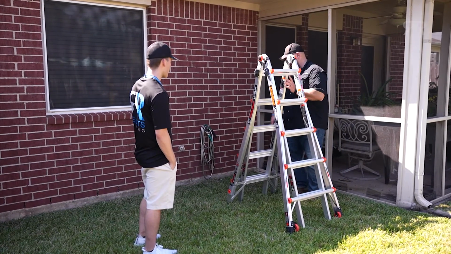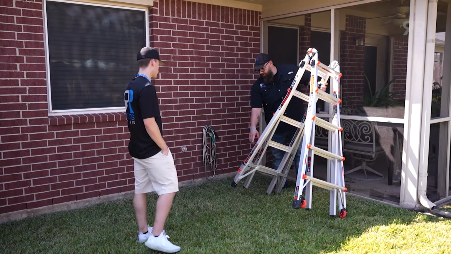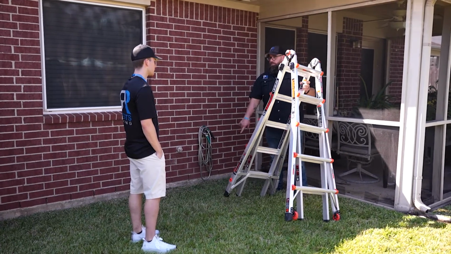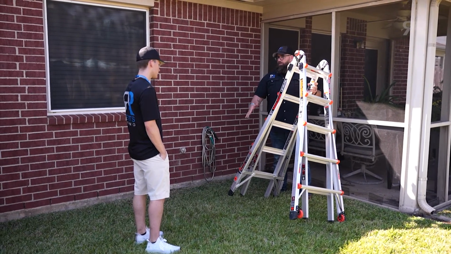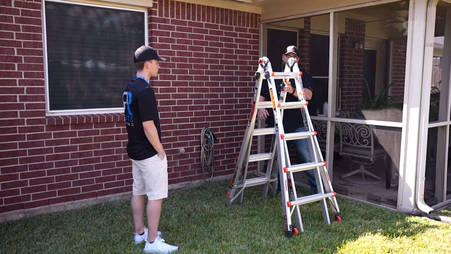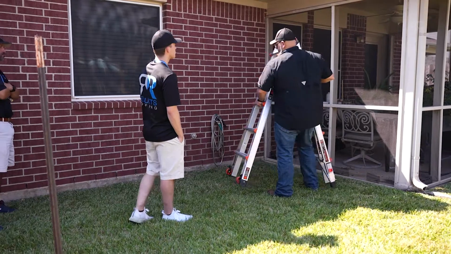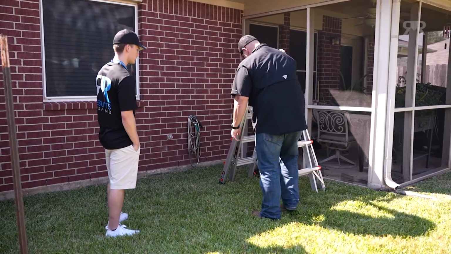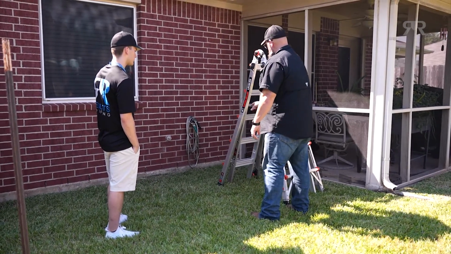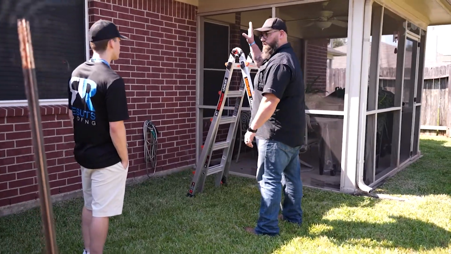What's nice here is you got extension legs right here. So if the ground's uneven, you can lower one of those down and make yourself level. You got the wheels back here. So what you want to do is actually flip it around. So you keep this on the ground and you want the wheels to go up on the roof.